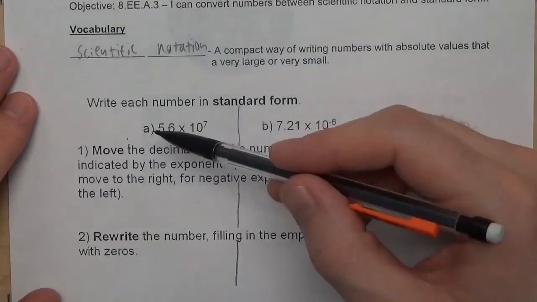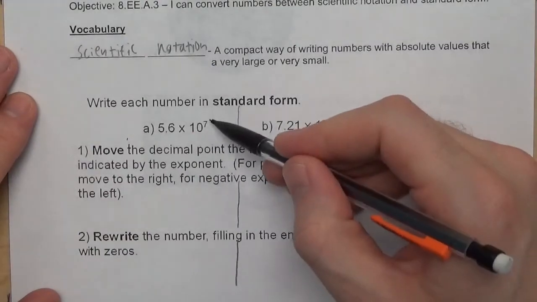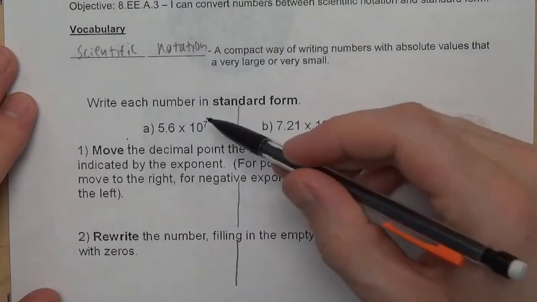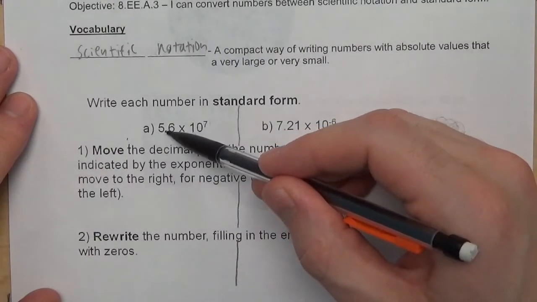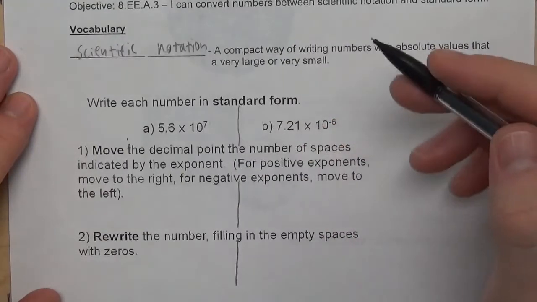So here are the steps. There's just two of them. We're going to move the decimal point the number of spaces indicated by the exponent right here. So for positive exponents, we're going to make this a larger number, so we're going to move to the right. And for negative exponents, we're going to move to the left.